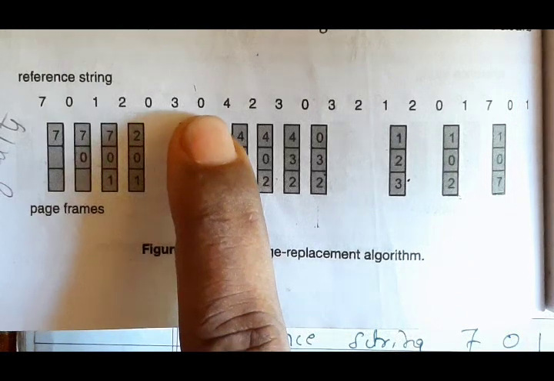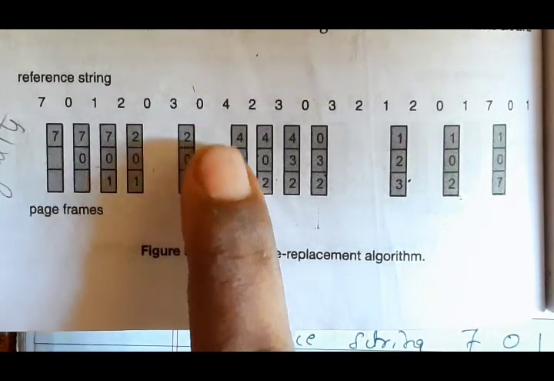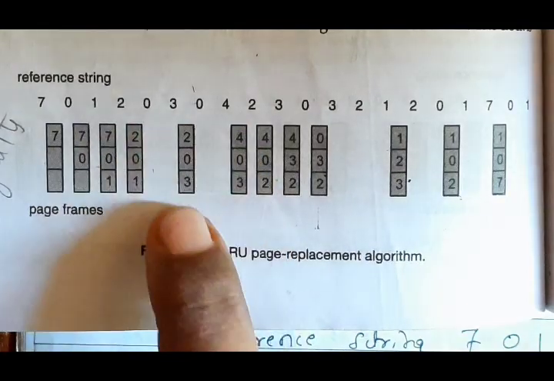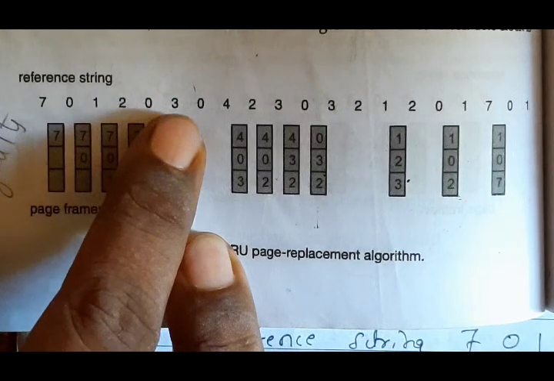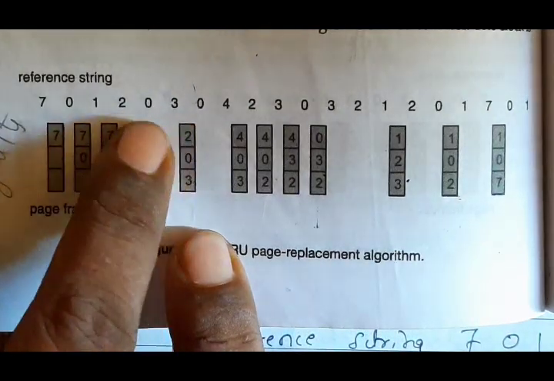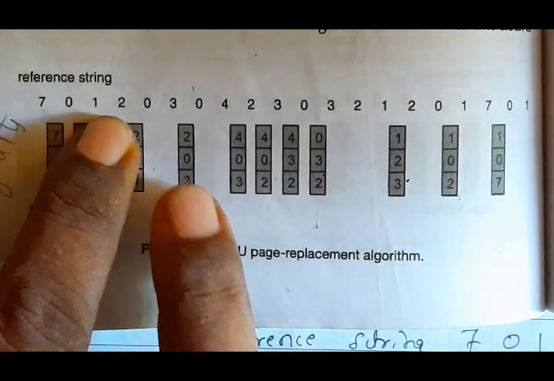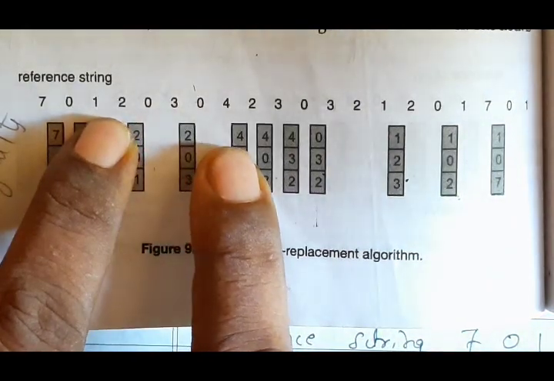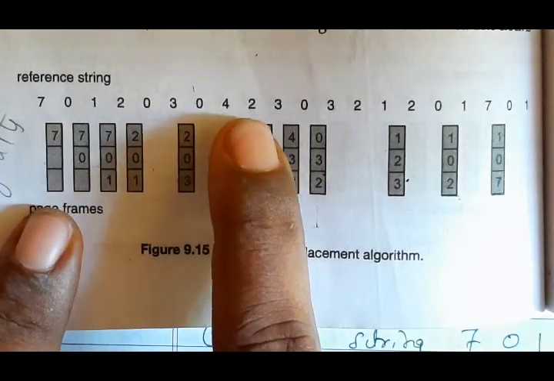Next 0. Page 0 is already present here, so no replacement. Next 4. 4 is not present here, so you need a replacement. Where do you replace? This is most recently used, and 2 is least recently used, so in place of 2 you replace 4. Clear, no? Next, page 2 is demanded.